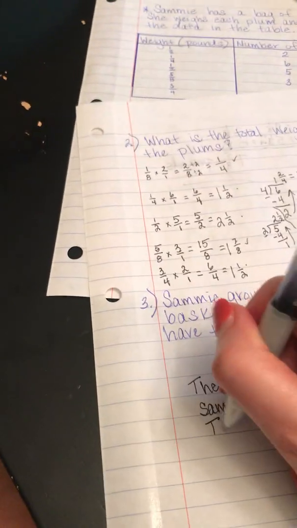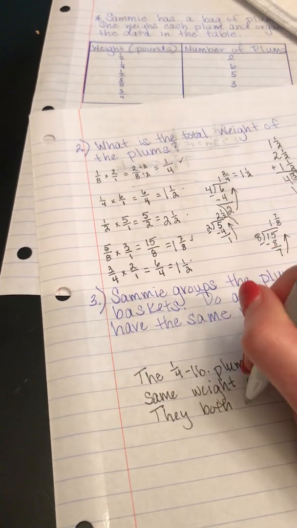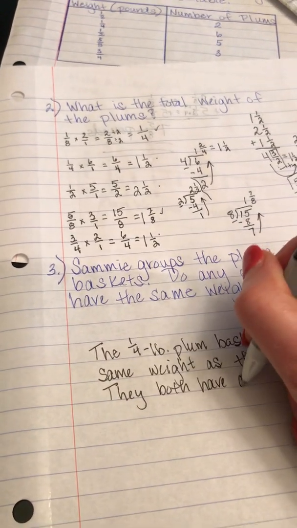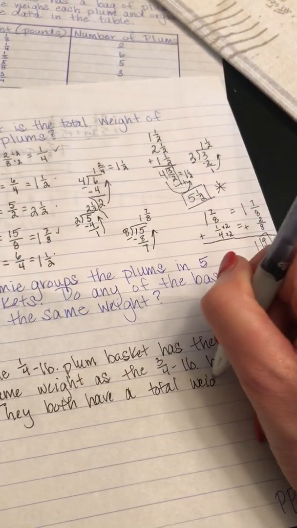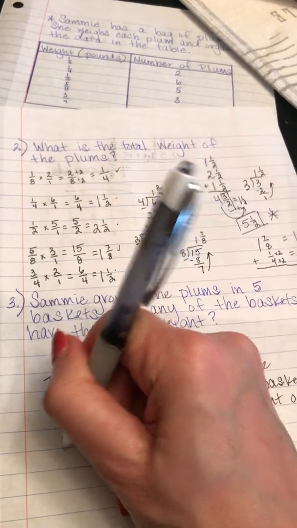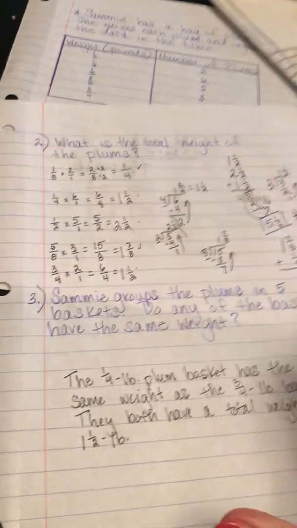They both have a total weight of 1 1/2 pounds. Okay?